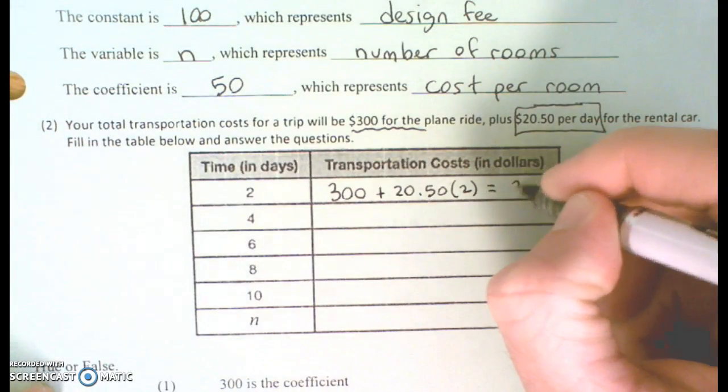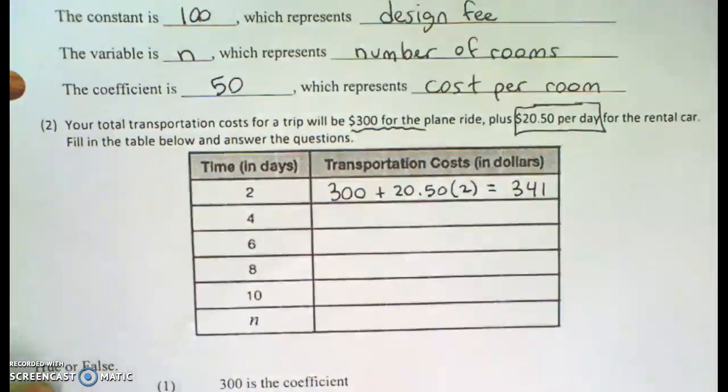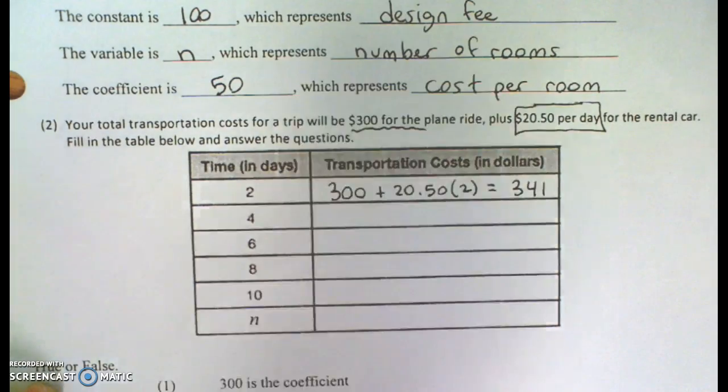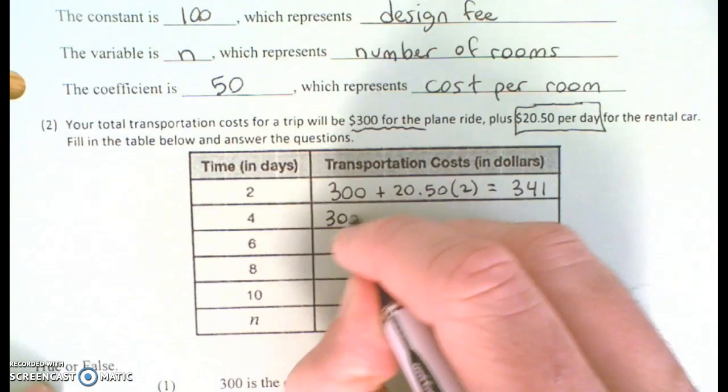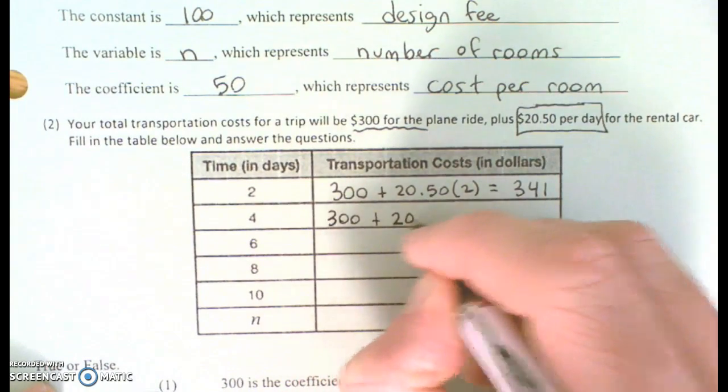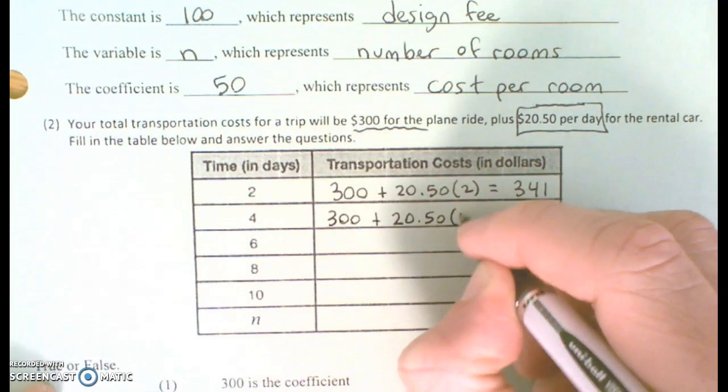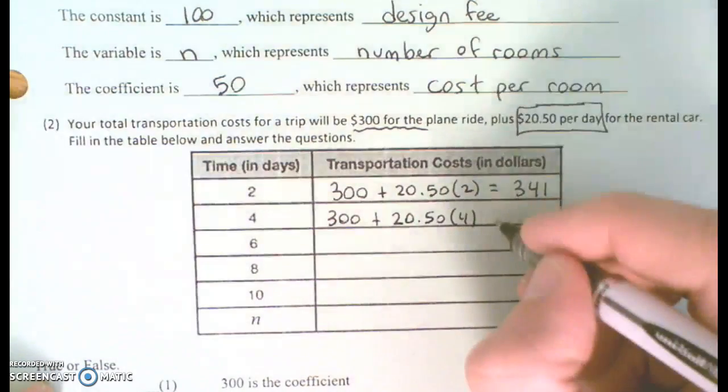So for that first one, it's going to give me $341. Here we go again, $300 for the plane fee plus the 4 days I'm driving.